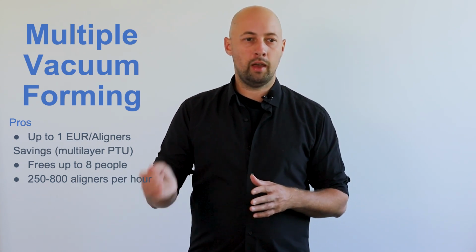But if you want to get the maximum out of this module, you might want to use the multi-layer PTU ones. Also, this technique frees up to 8 people. So instead of 8 people having models vacuum formed, you can have just one person. And by doing that, you can vacuum form up to 800 models per hour, which is very, very a lot.